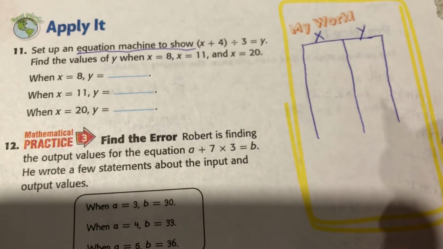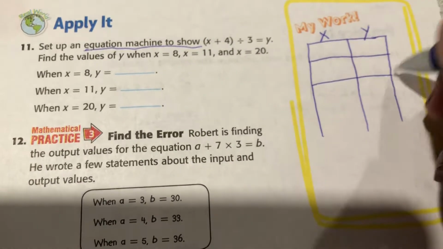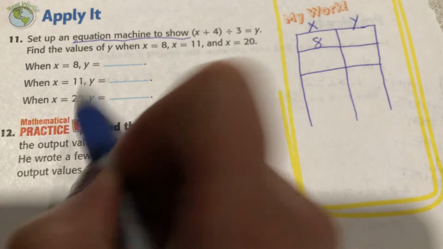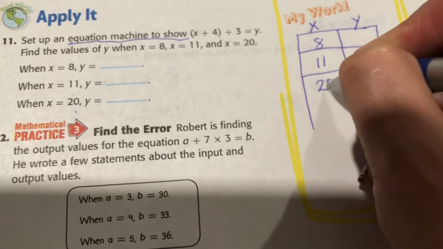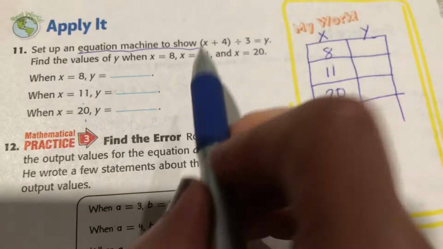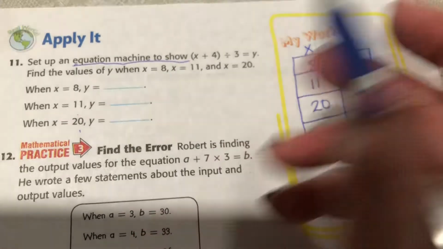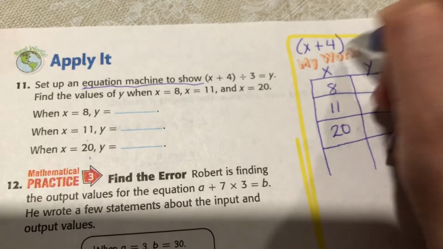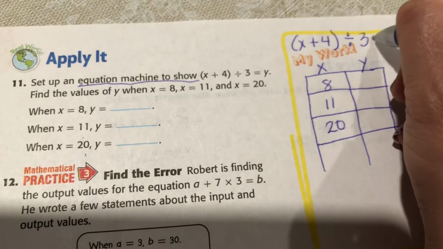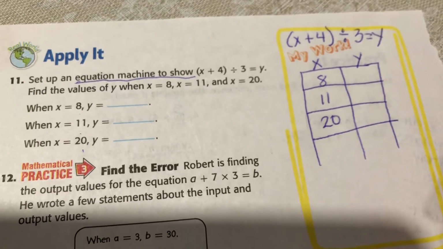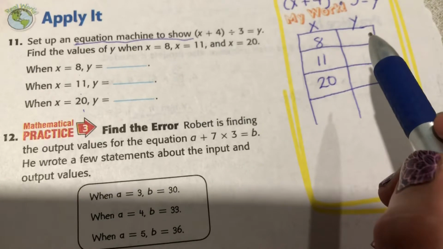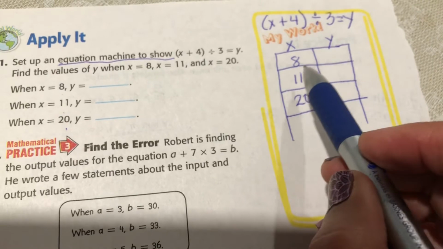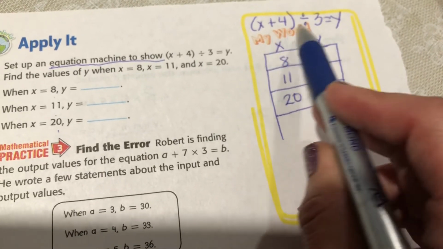So you put the x's on the x side. So x is 8, 11, 20, okay? And then what is the formula? The formula is x plus 4 divided by 3 will give you y. Okay, so do you have to do a little bit of work? Yes, you do. Is it hard? You should say no, because you know how to add and you know how to divide.